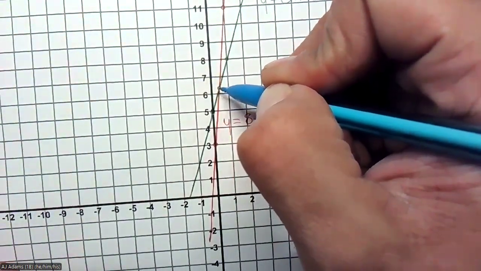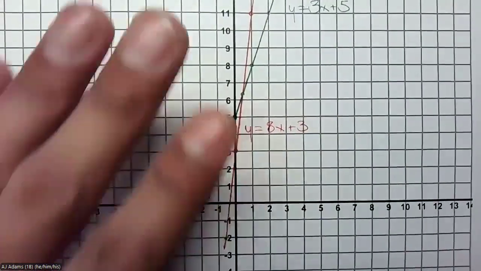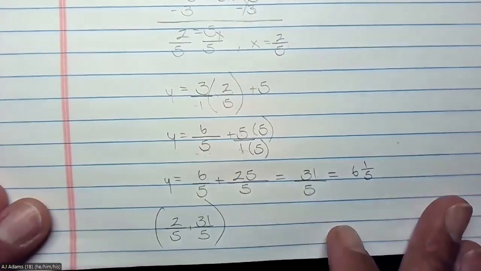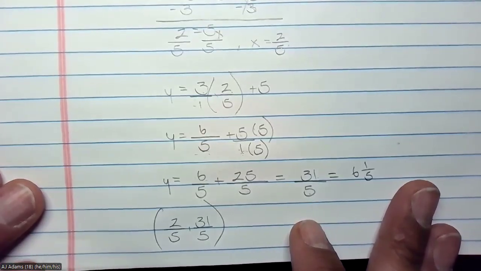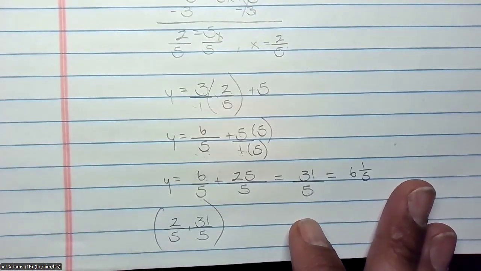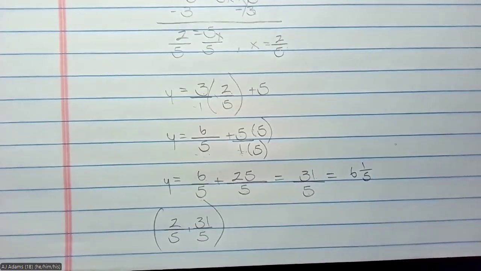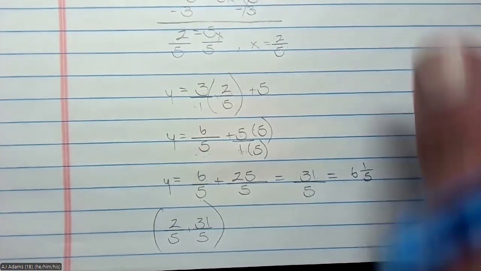About. So yeah, again, that was our first algebraic method for solving a solution to a system of equations, and that's the substitution method. It's much more precise than what we saw in the graph. Now we're going to look at a third example, a second example of substitution.